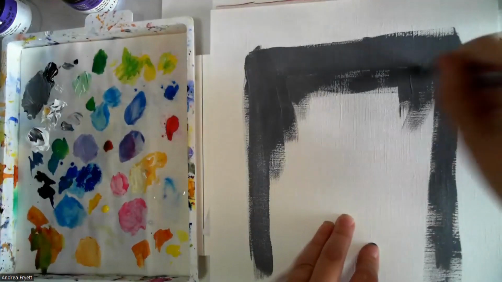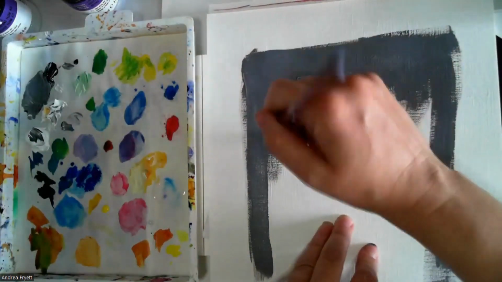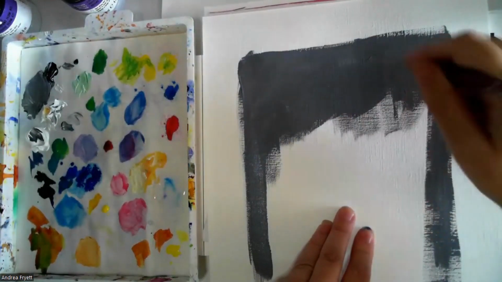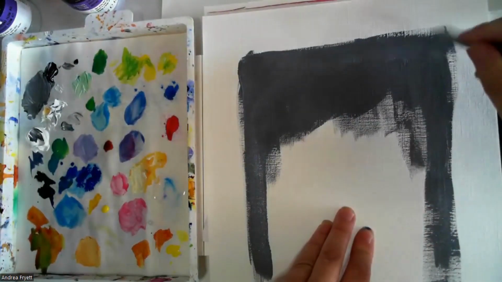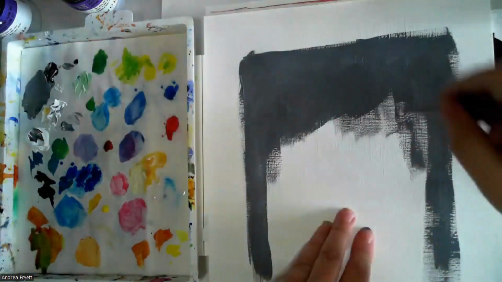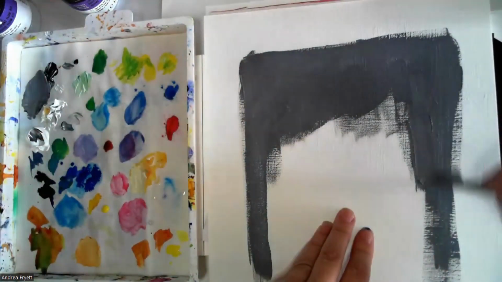And I want to get this nice and smooth. I don't want a lot of ridges or brush strokes in here already, because that will always read through my painting. I like to use texture in a meaningful way where I want there to be a ridge.